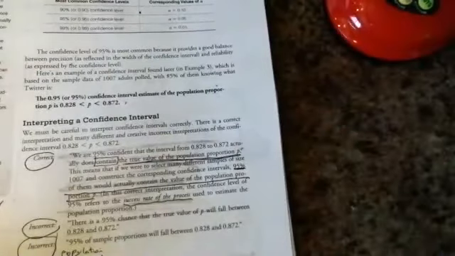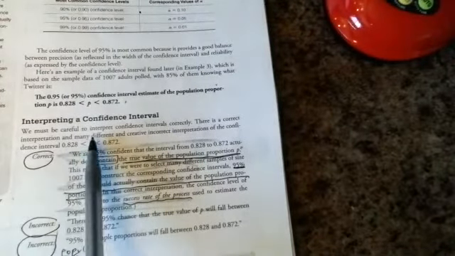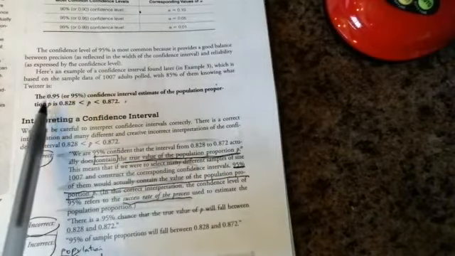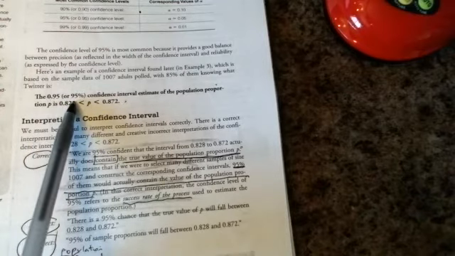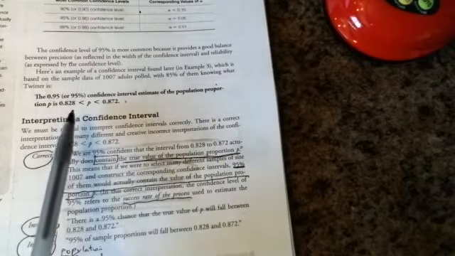Now, as far as the confidence interval, let's look at these problems here. We must be careful to interpret the confidence interval correctly. Look at here, a 0.95 or 95% confidence interval estimate of population proportions.